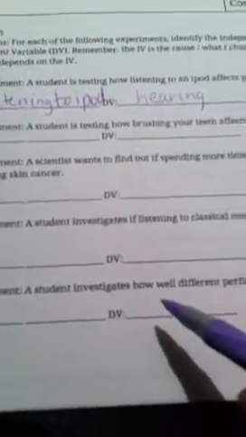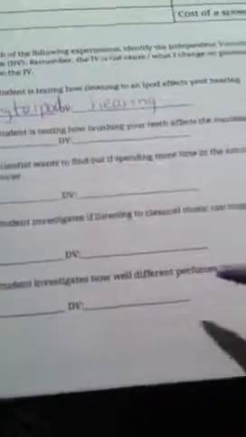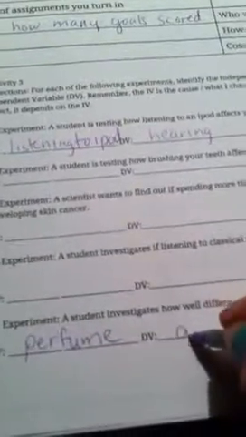Here's the experiment number 5. A student investigates how well different perfumes affect bees or attract bees. So what am I going to change in the experiment? What am I going to go do? I'm going to spray some perfume at some bees. Okay? And what am I going to measure? If it attracts bees or not.